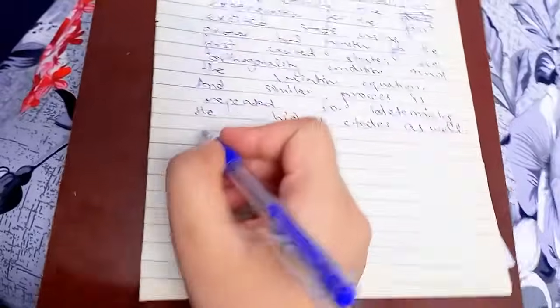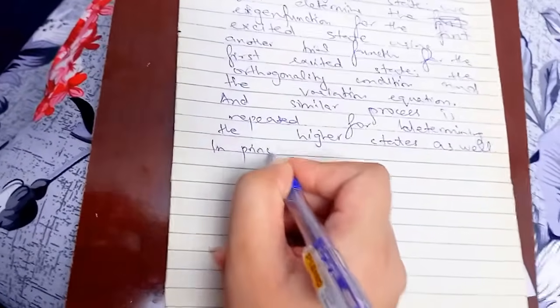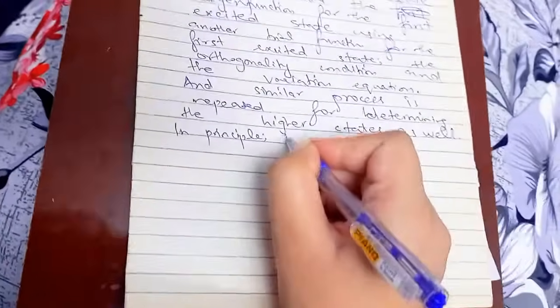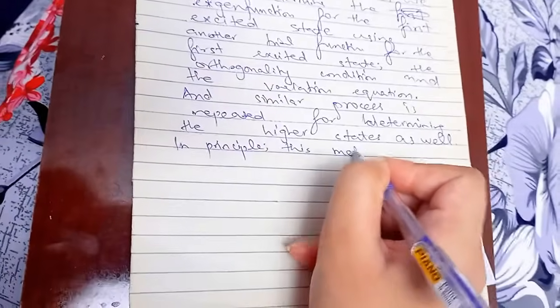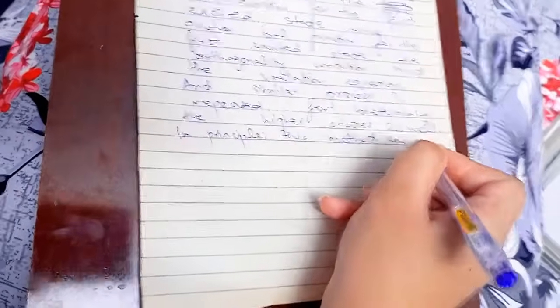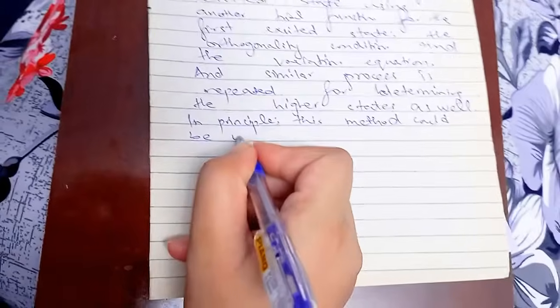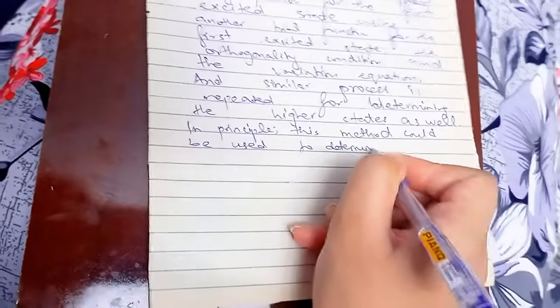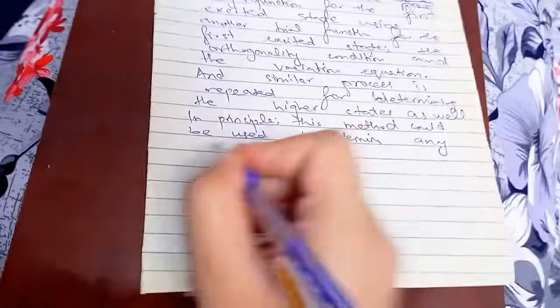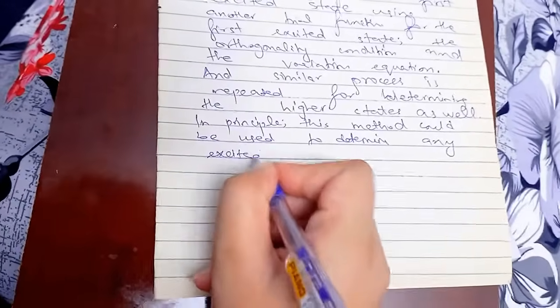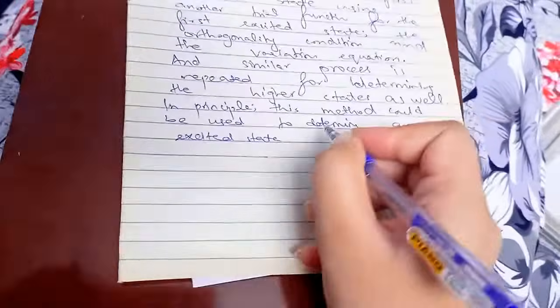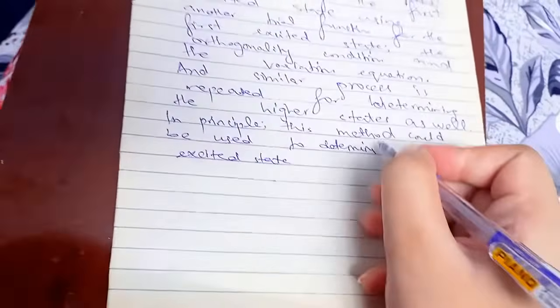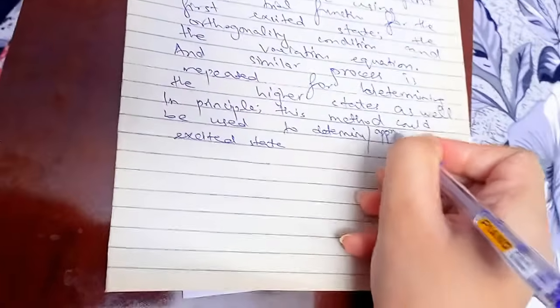In principle, this method could be used to determine or approximate any excited state as well.